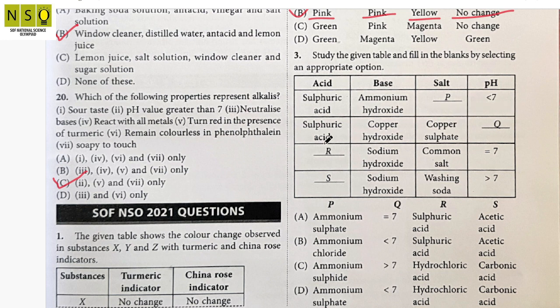What is P? In this P, we have to find the salt. The acid is sulfuric acid, the base is ammonium hydroxide, and its pH is lesser than 7. If it is lesser than 7, it means that it is acidic in nature.